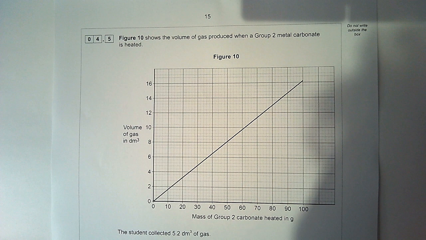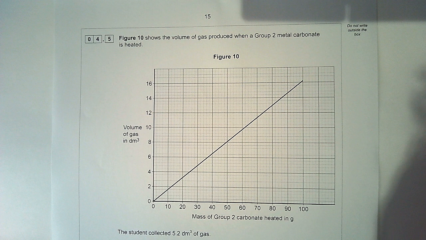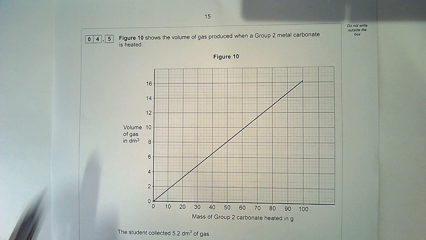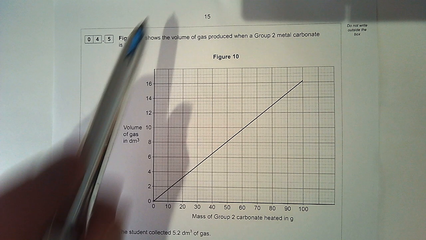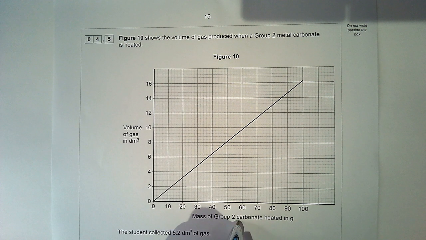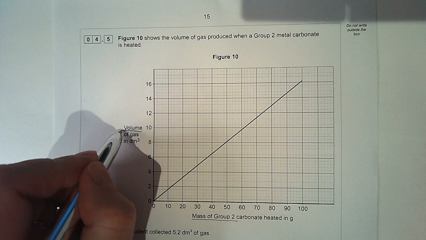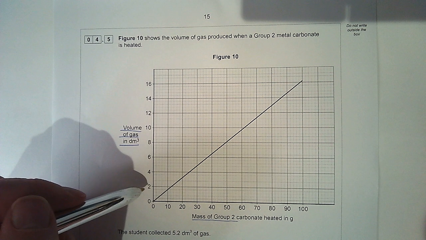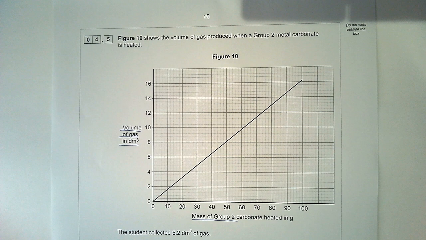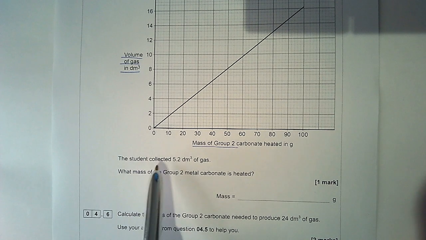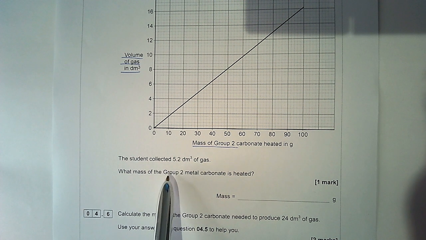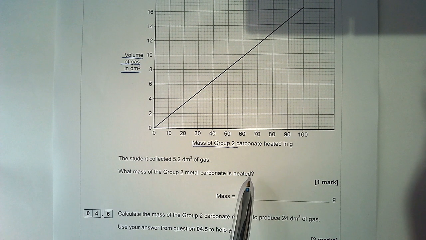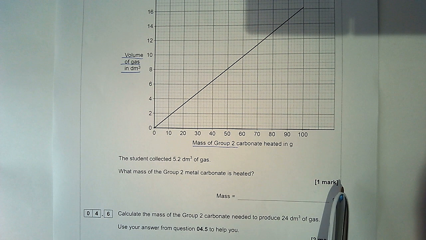This is a GCSE Chemistry exam question about metal carbonates. Figure 10 shows the volume of gas produced when a group 2 metal carbonate is heated. And we've got the mass of the carbonate along the bottom and the volume of gas in decimeters cubed up the side. The question then says, the student collected 5.2 decimeters cubed of gas. What mass of the group 2 metal carbonate is heated? And we're going to work out the mass when it's worth 1 mark.